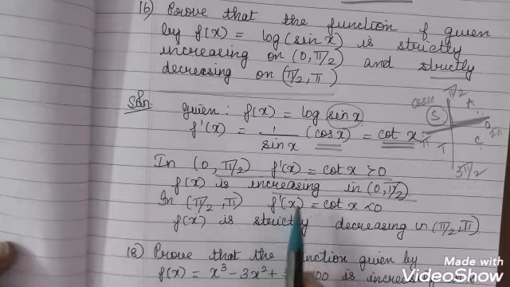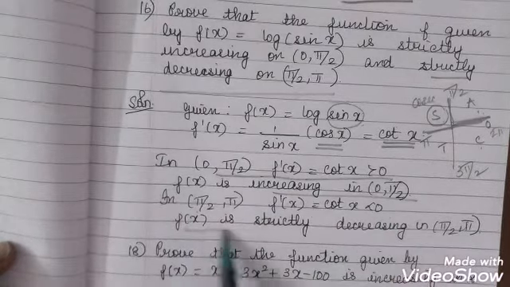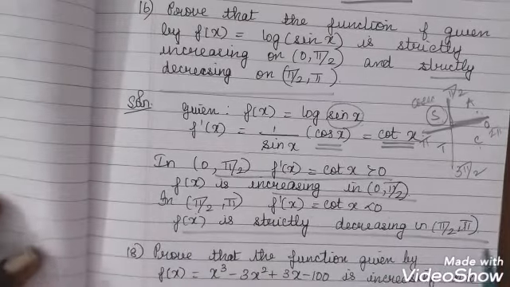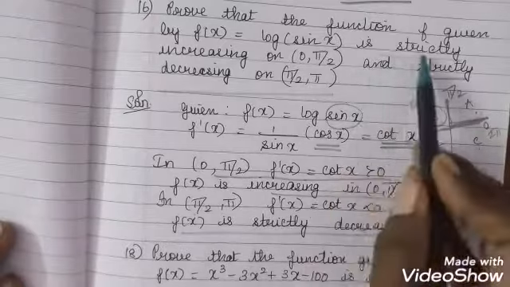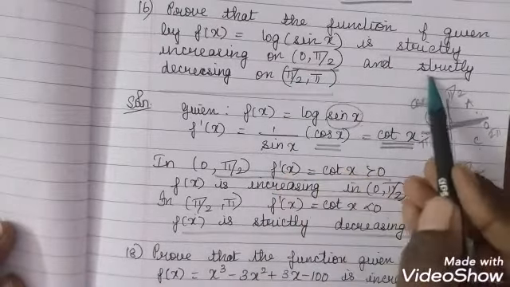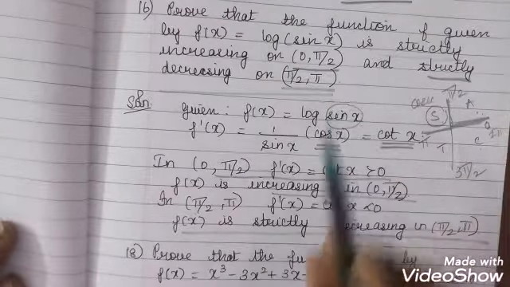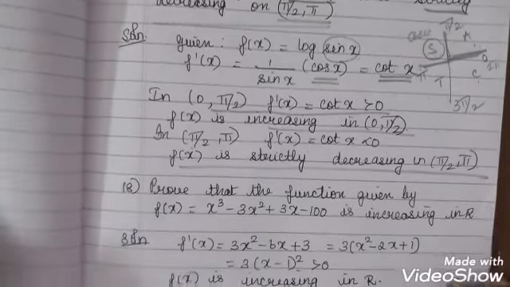So, what will I write? f dash of x is equal to cot x, which is less than 0. Therefore, f of x is strictly decreasing in pi by 2 comma pi here. So, by the question we have proved that f of x is strictly increasing in the interval 0 comma pi by 2 and it is decreasing in the interval pi by 2 comma pi. Got it? Yes. Now, the next one.